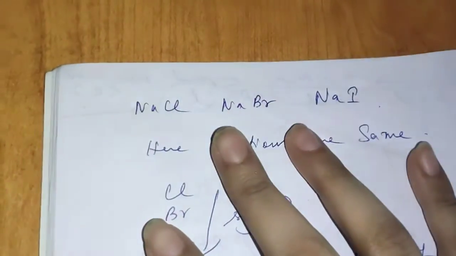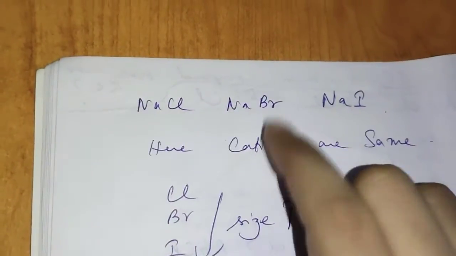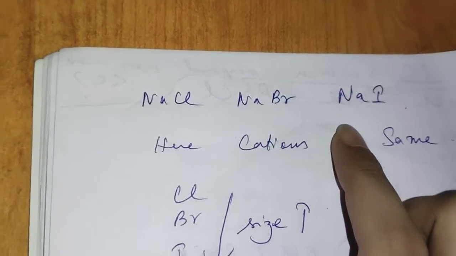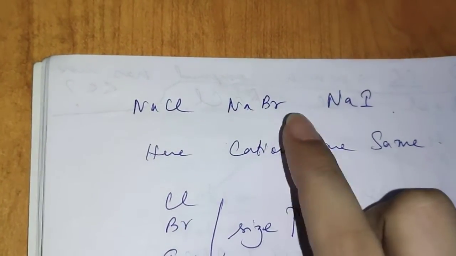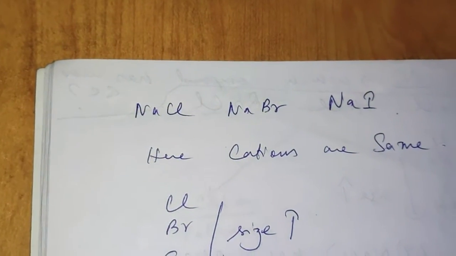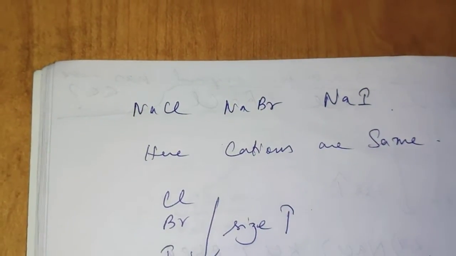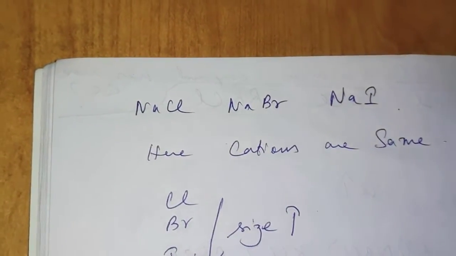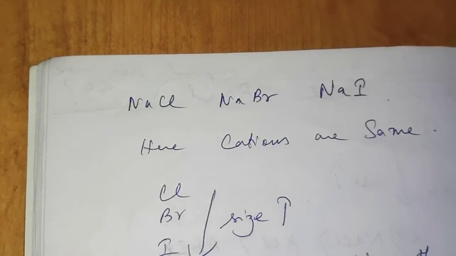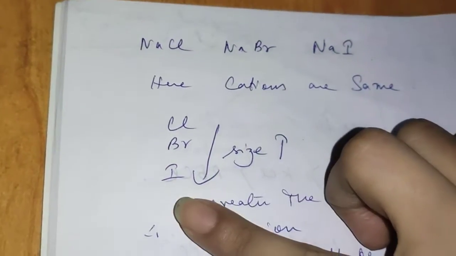Now let's have a look at this example. Pause this video and try to solve this by yourself. Now you will have to find out which compound has got more covalent character. We have sodium chloride, sodium bromide, sodium iodide. Here if you see, the cations are the same, but the anions are different. So here we would be focusing on the anions. All of them are halogens, right? So their order is, first comes chlorine, then bromine, then iodine.